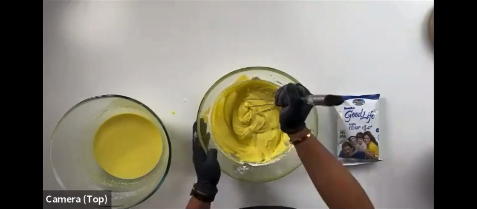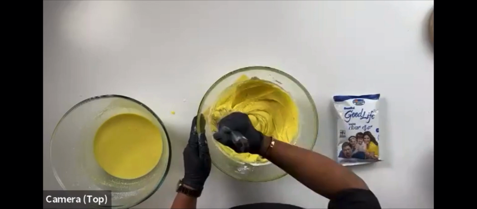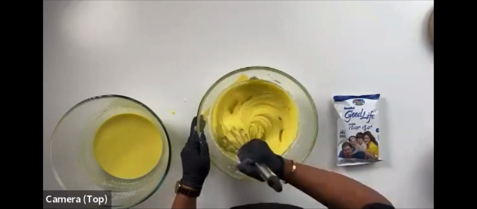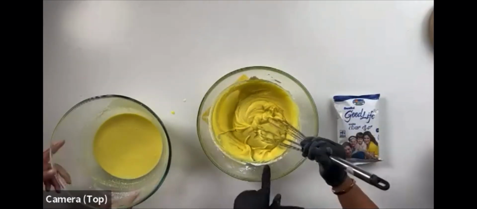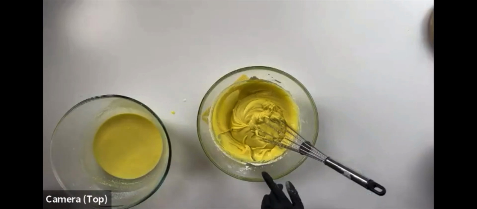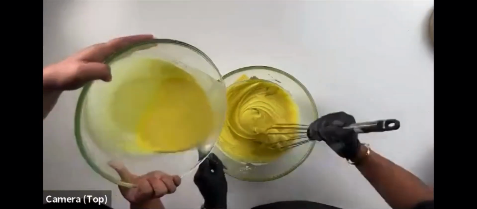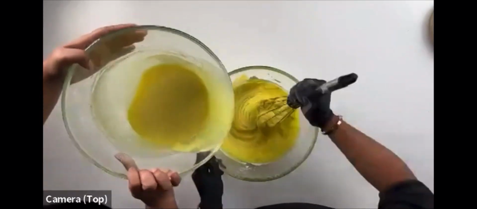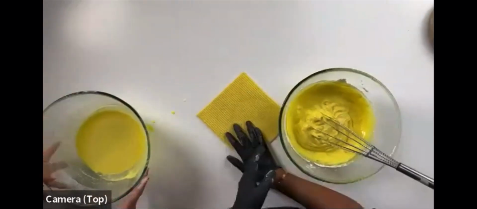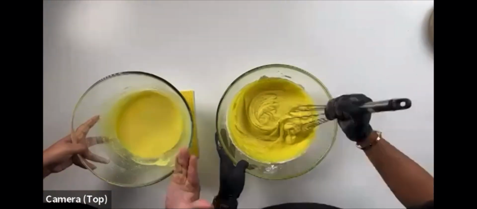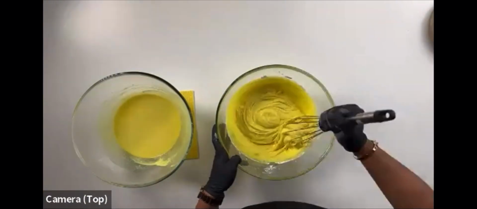When you're using a hand beater, please use speed 1. Don't go to speed 2 at this place. Yeah. So now the batter is good. Now we will add the remaining liquid a little at a time, and use a sponge. Add a little at a time and incorporate slowly.